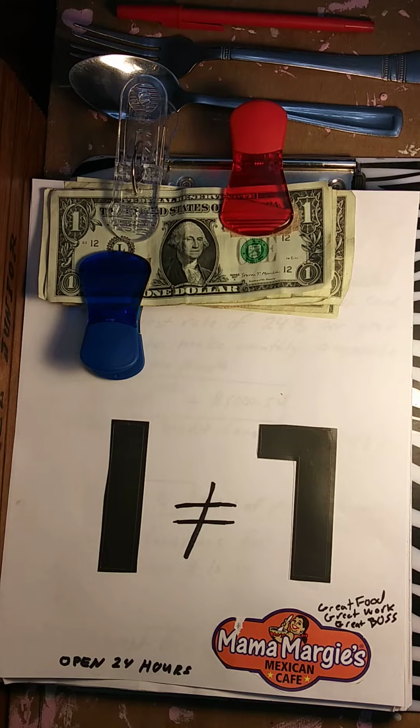and I'm going to show you that 1 is not equal to 7. Again, this is Professor Alfredo Gil Olivares. I'm going to show you that 1 is not equal to 7. Alright, go ahead and start this.